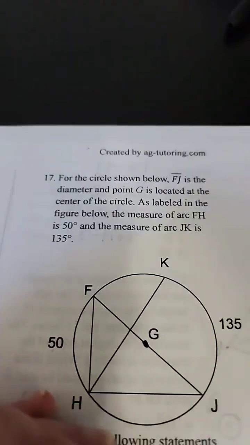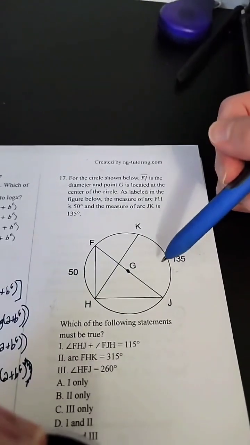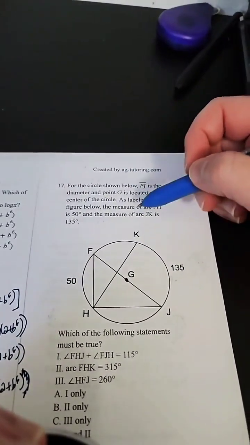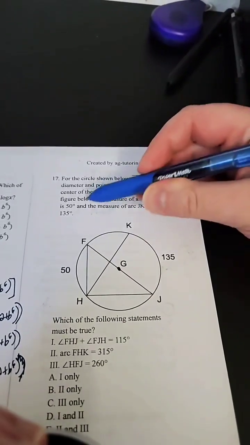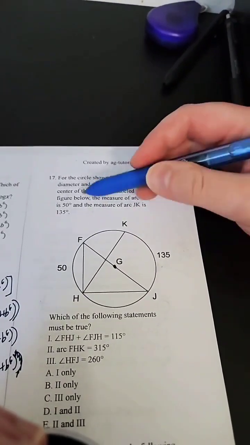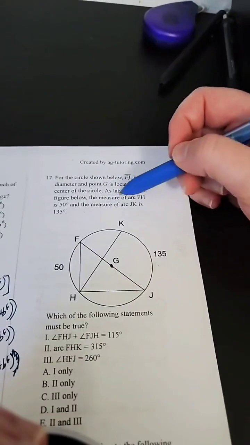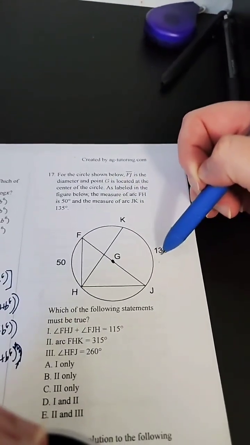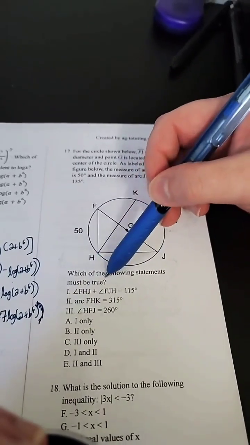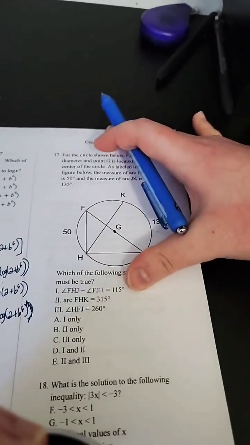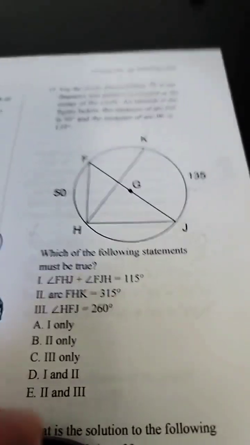For the circle shown below, FJ, meaning this, is the diameter, and point G is located at the center of the circle. As labeled in the figure below, the measure of arc FH is 50, and the measure of arc JK is 135 degrees. Which of the following statements must be true? Okay, so, hold on, let me get water really quick.